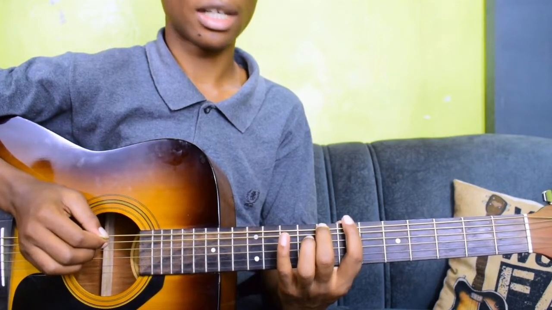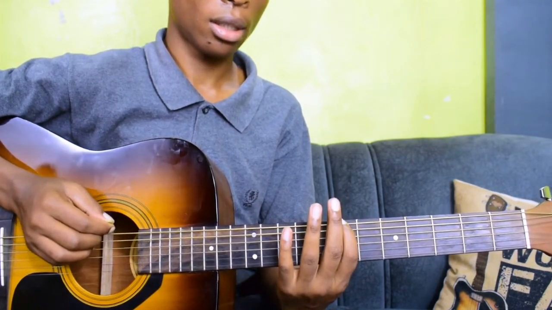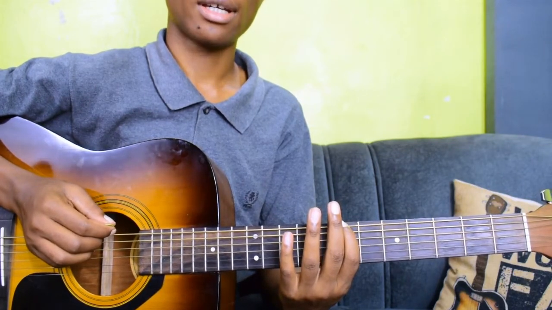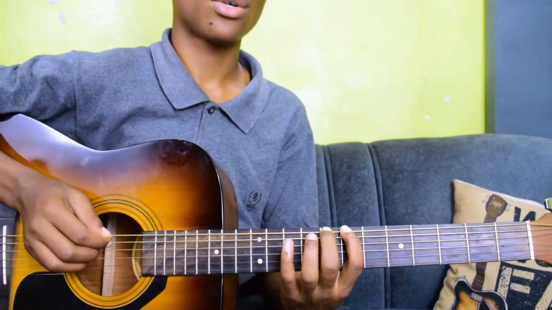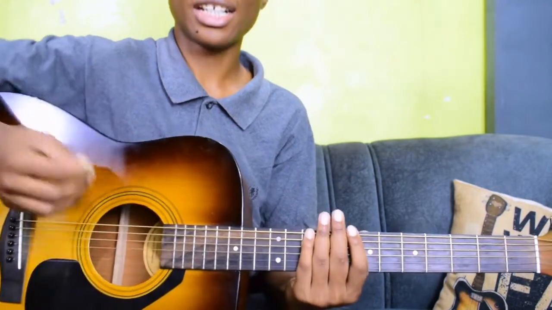So there's this additional note, it's below the C, so it's the B. Okay, and then back to the C. You always start and end a scale at the root. This is the root. So I'll just play it again.